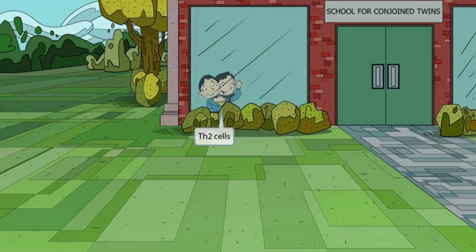This scene takes place at a school for conjoined twins. Notice the sign above the door that says School for Conjoined Twins. Through the window of the school, we can see a set of conjoined twins. This will be our symbol for T helper type 2 cells.